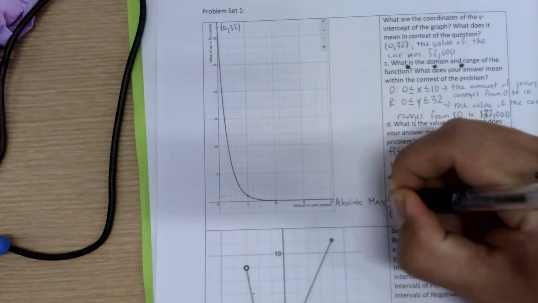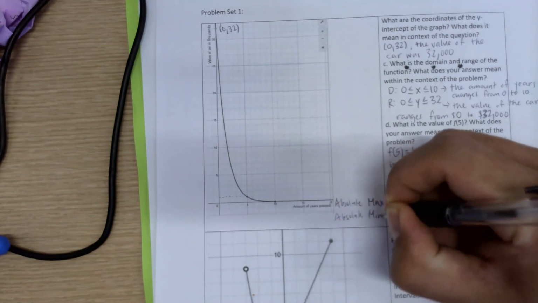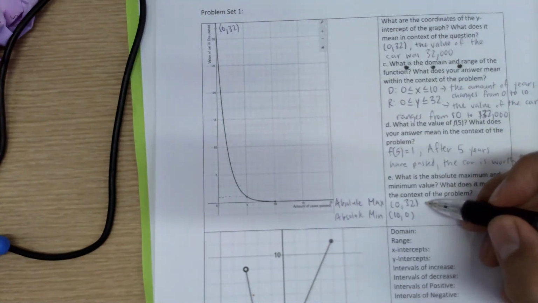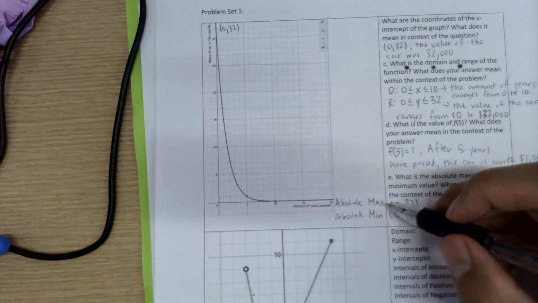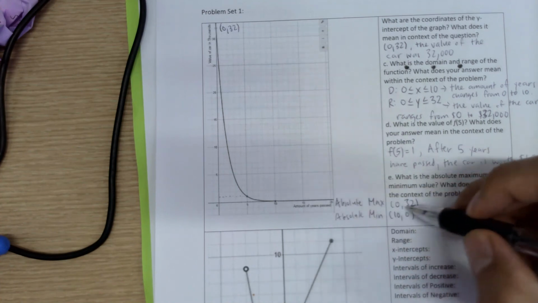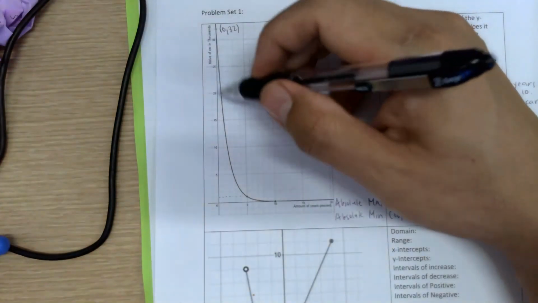So the absolute maximum is 0, 32, while the absolute minimum is 10, 0. So again, absolute maximum is the highest point on the graph, and absolute minimum is the lowest point on the graph, graphed on the function.